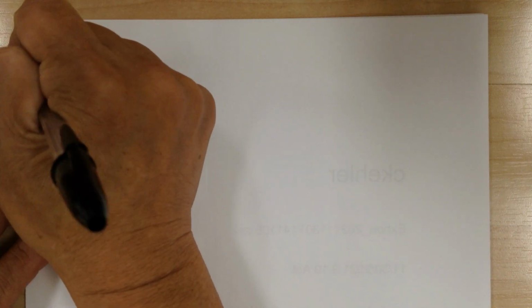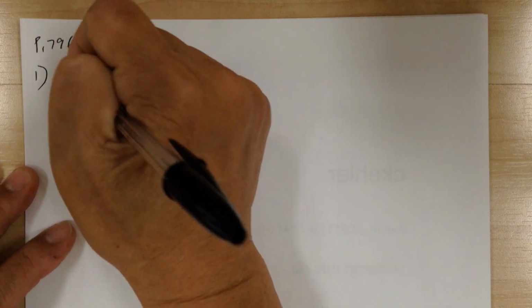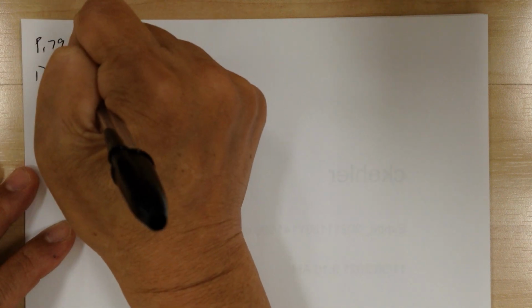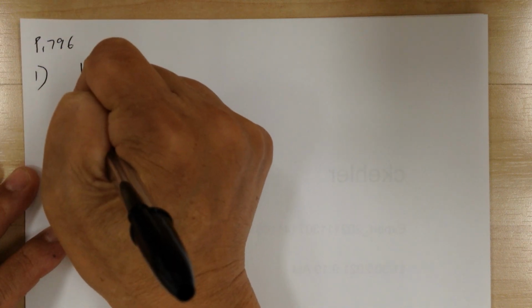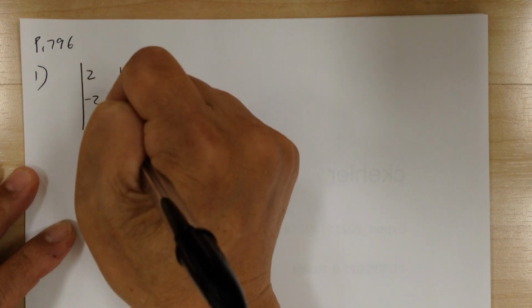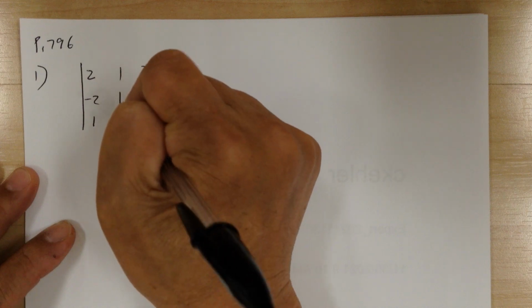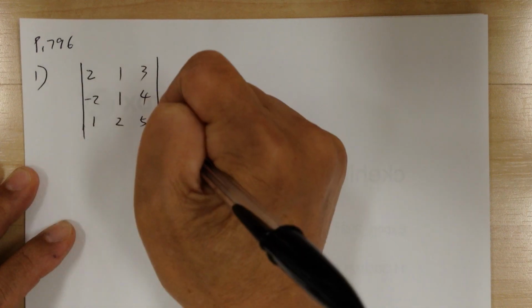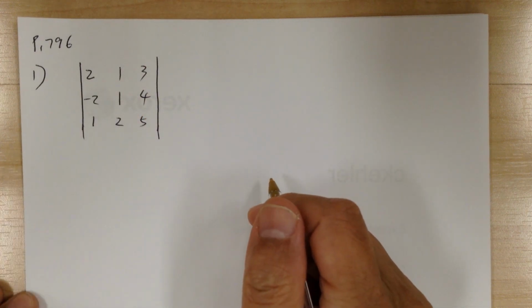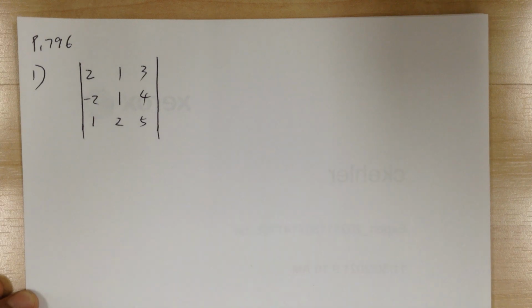Okay, let's go to page 796 and start with number 1. So you have 2, negative 2, 1, 1, 1, 2, and 3, 4, 5. And this one you want the expansion by minor of row 1.